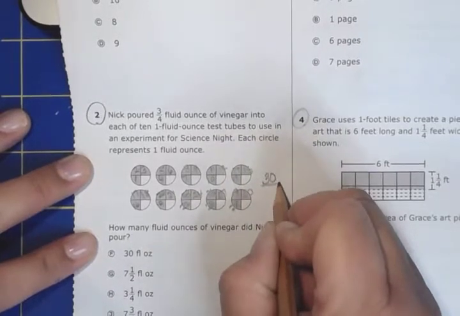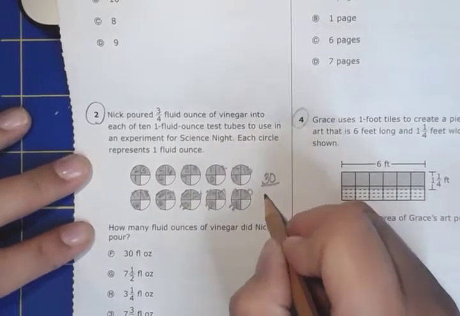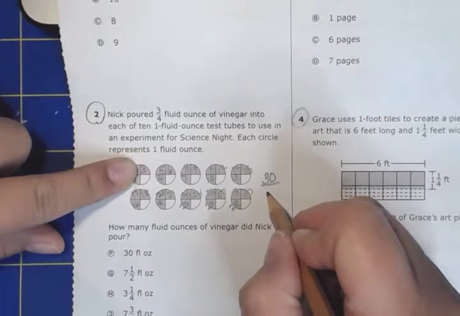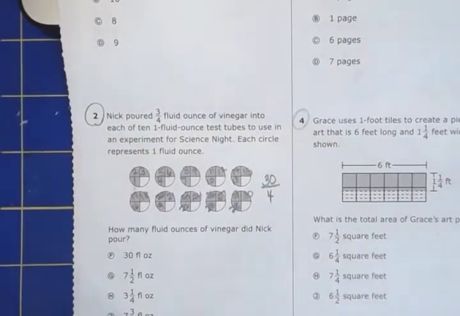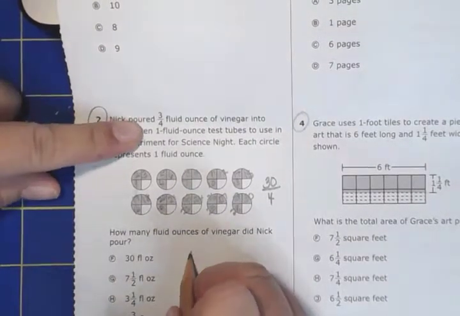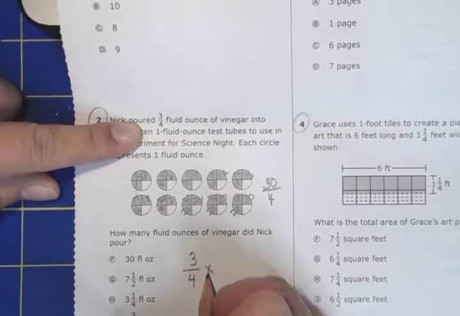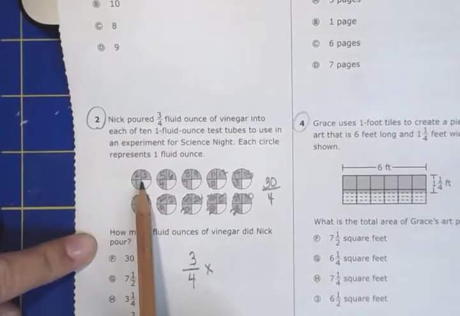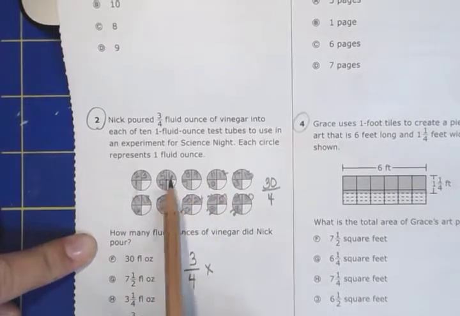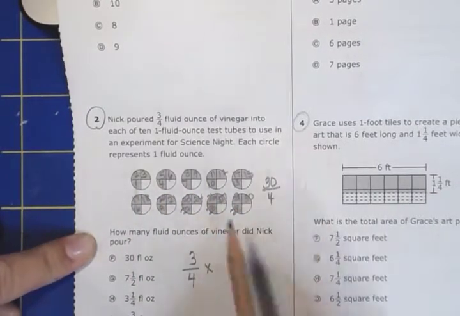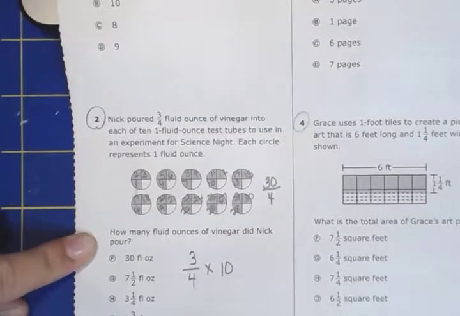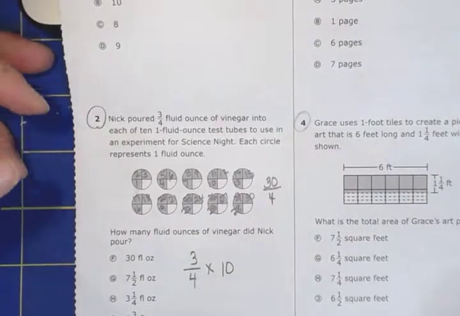So that would be 30, and all these shapes are cut into 4 pieces. And again, that is an improper fraction, so you would have to divide to come up with a mixed number or a whole number. Another way you could do this is take 3/4 and multiply it by, count the number of test tubes, 1, 2, 3, 4, 5, 6, 7, 8, 9, 10. Let's look at number 4.